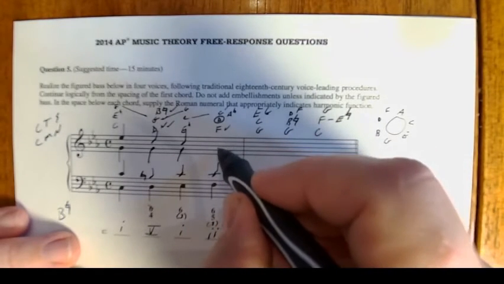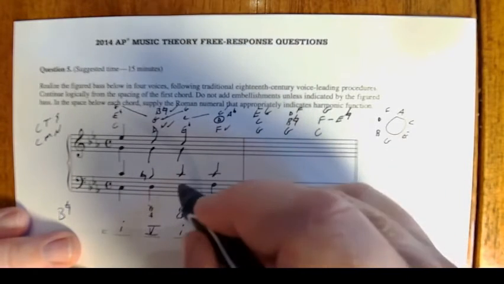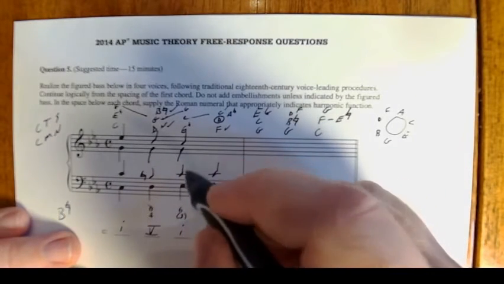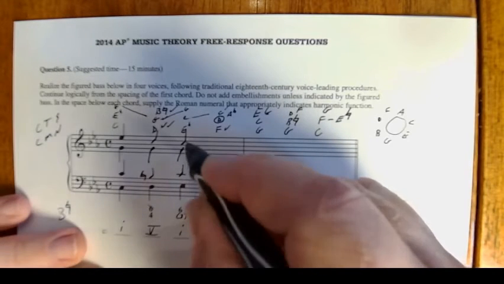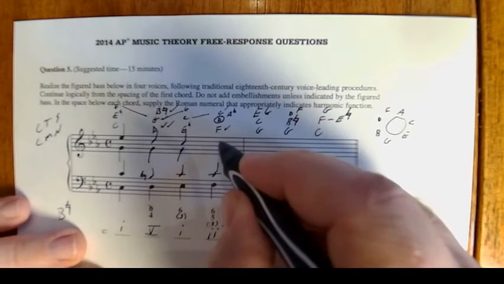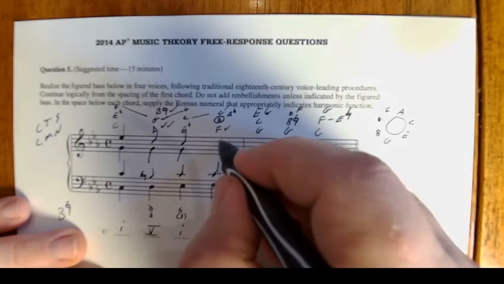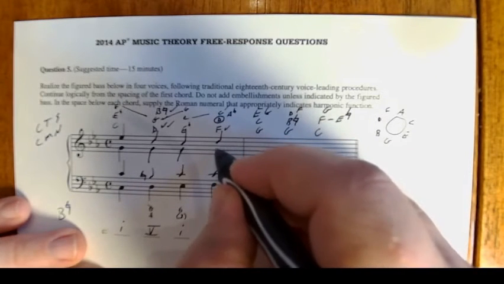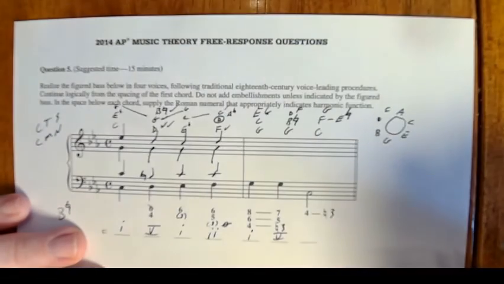So if we went to the A flat there, G to A flat, that would be parallel thirds, and that would be okay. Let's check the other voice. E, F, G, A, B, C. So if we went C to D, that would be parallel sixth. So parallel thirds and parallel sixths are okay. We're constantly checking spacing too, right? Making sure that we've spaced everything out.